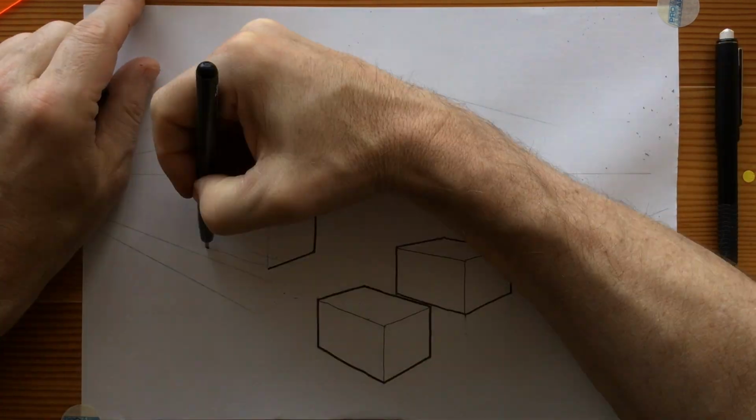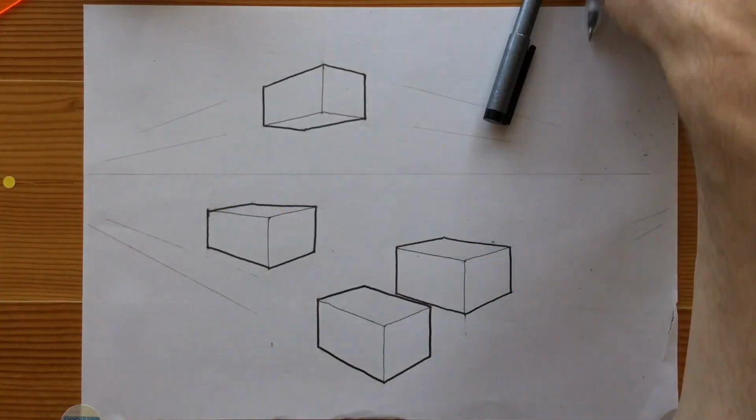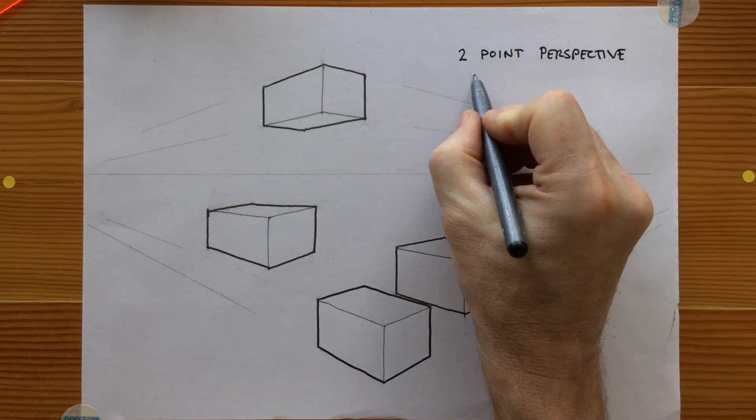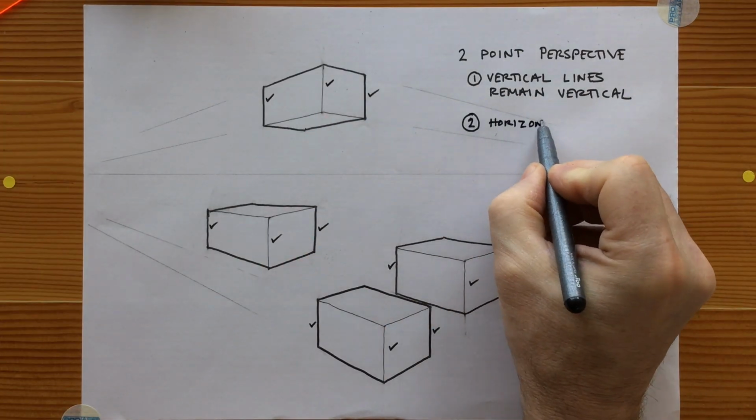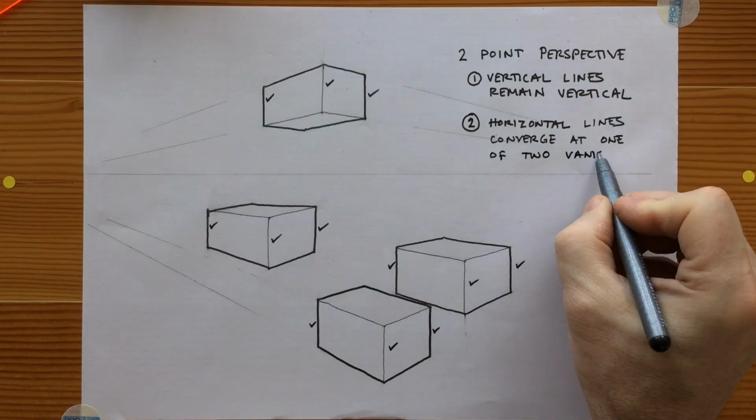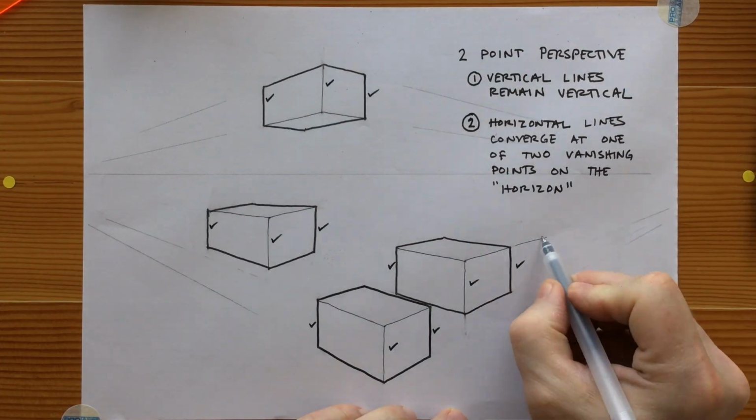Remember the rule. All vertical lines remain vertical. Horizontal lines always converge at one of the 2 vanishing points. Now, let's turn to drawing cylinders.